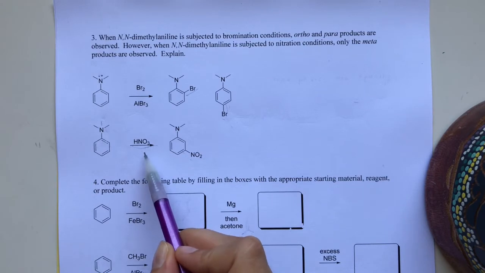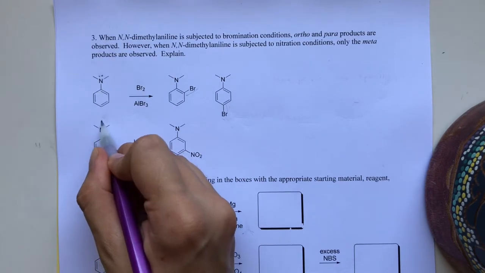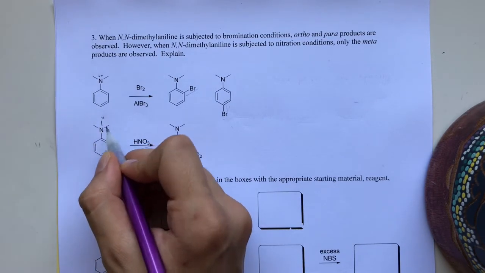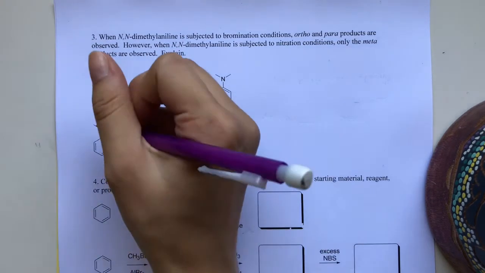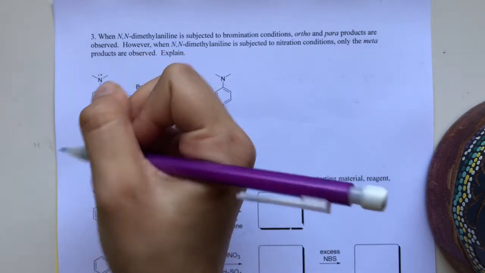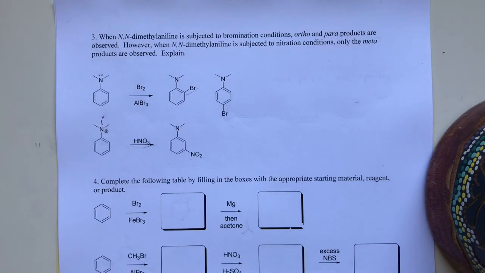In acidic conditions, however, the nitrogen is protonated, which means that the lone pair that would have activated this group has disappeared. Instead, this has become a positively charged group that withdraws electrons, resulting in a deactivating substituent, adding the NO2 in the meta position.